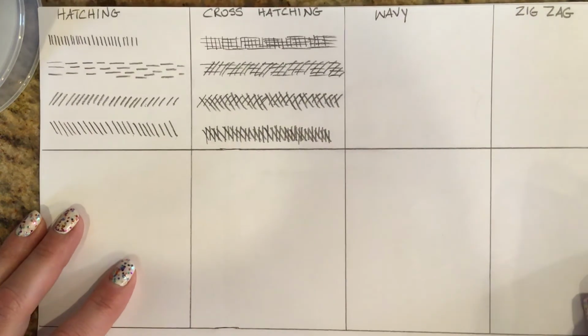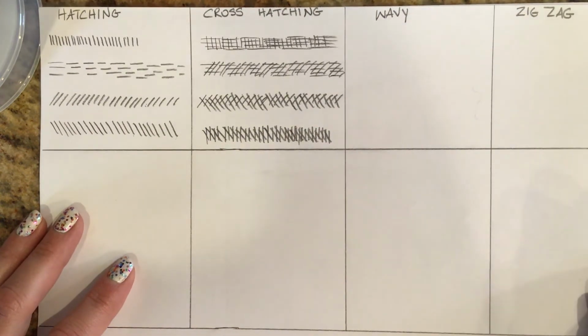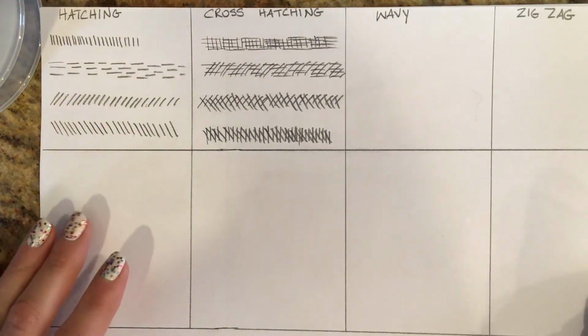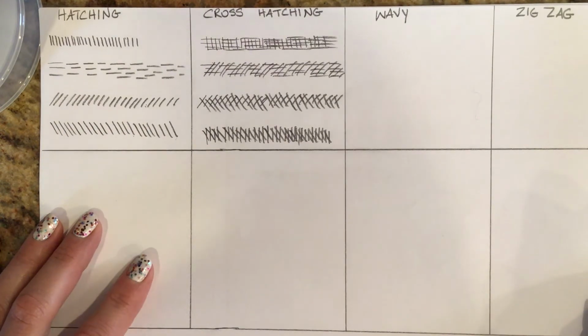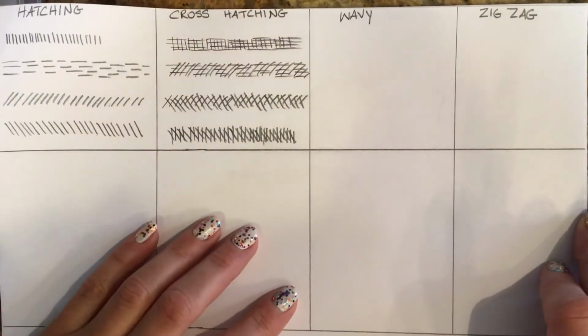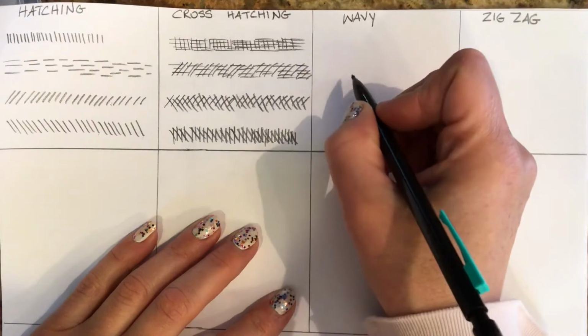We actually do use cross hatching a lot. And when we go to do our project, which I'll explain to you in the next video or so, you're going to see that we will use cross hatching a lot. Okay, moving on. The third texture is going to be wavy lines.